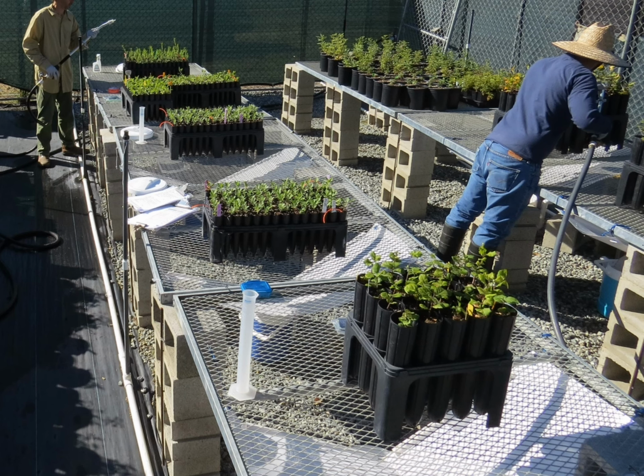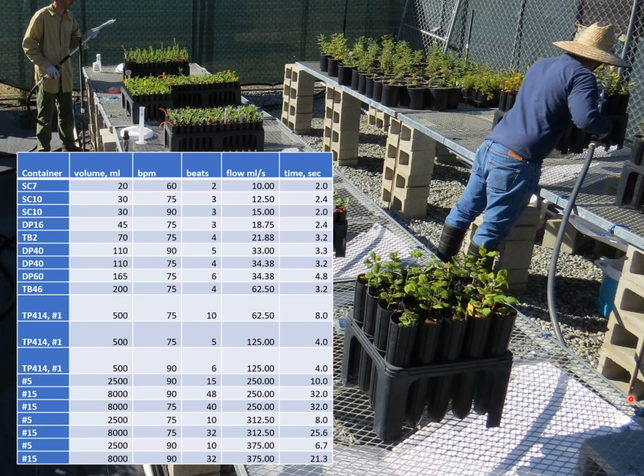If we're testing a lot of different plants, and here we see that we've got several different plant sizes being tested at once in this nursery, what we want to do is figure out timings that are going to work out for each of these different plant groups so that we can organize our testing. On the website also, we've set up some metronome timings for different pot sizes, to give you an idea of how many beats you would need to irrigate things at these different types of flow rates.